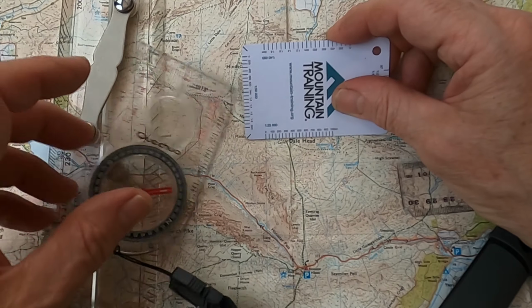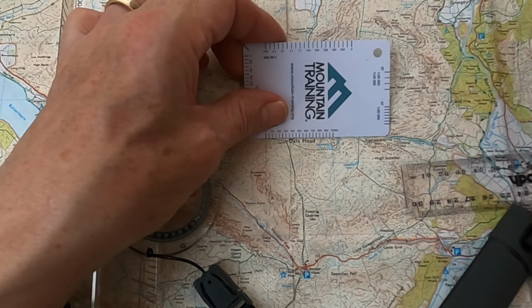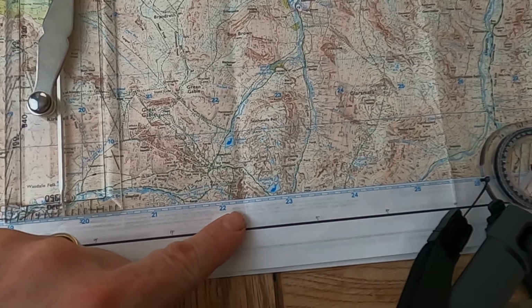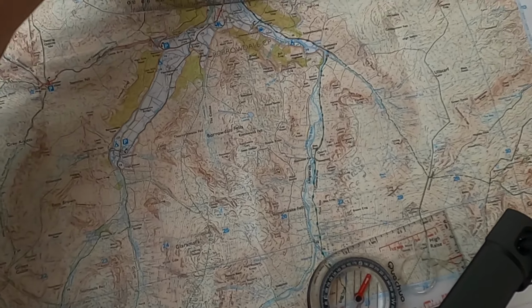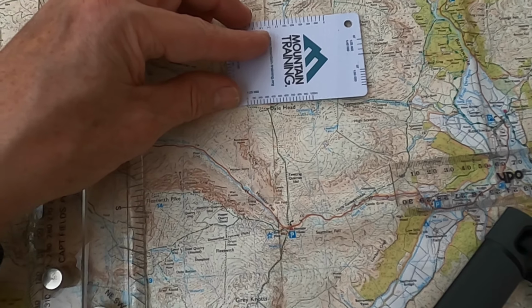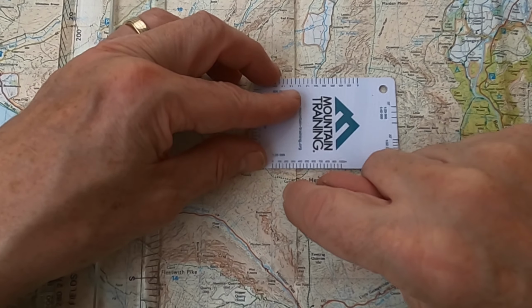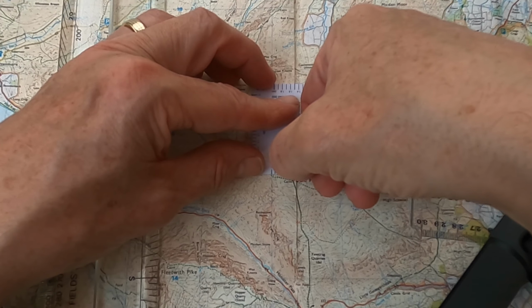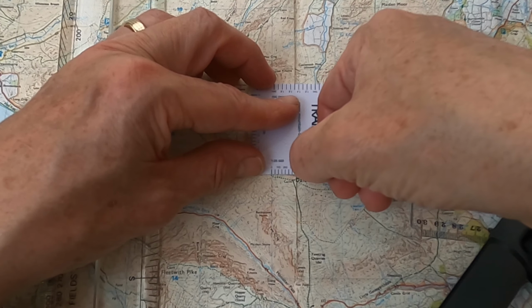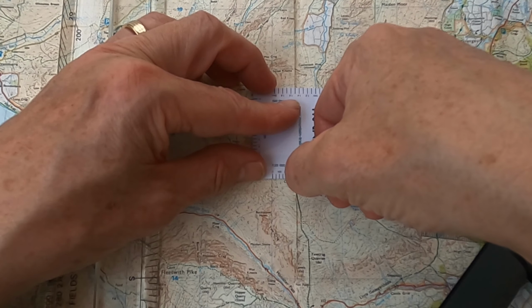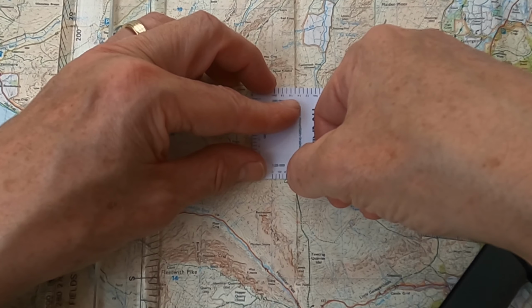So we said before that eastings, this was 22, 15, and if we want to give the exact location of Dale Head summit, we know that this line here is 22, and when we split this up into 1, 2, 3, I would say that that is exactly on the 3 mark.